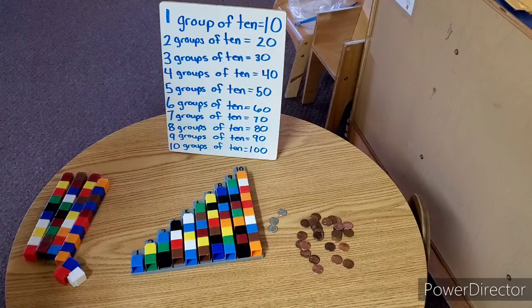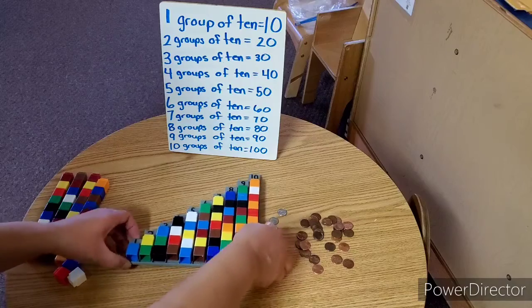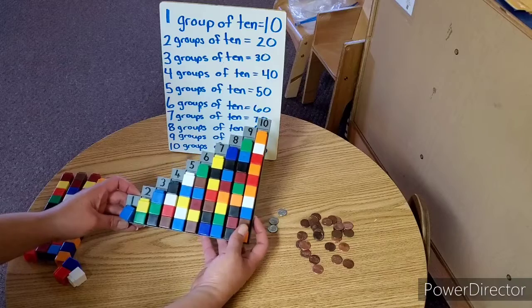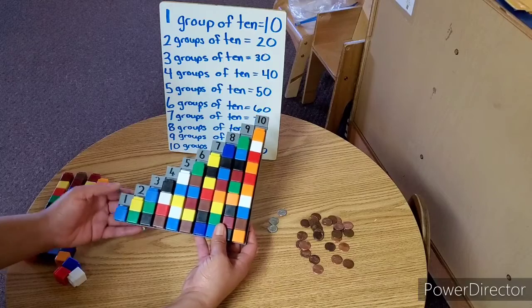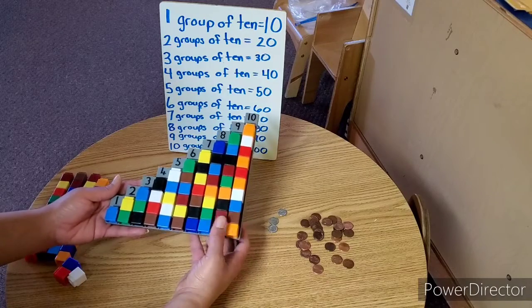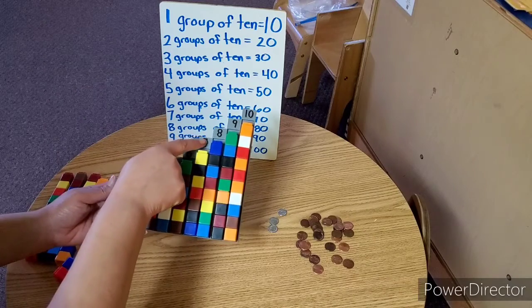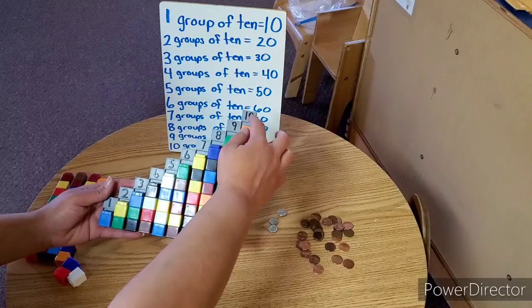Okay, friends, today we are going to learn how to count to 100 by tens. We're going to practice groups of 10. Right here on my board, I have the numbers 1 through 10. And I have cubes to quantify how many each number represents. 1, 2, 3, 4, 5, 6, 7, 8, 9, and then here we get to the 10.